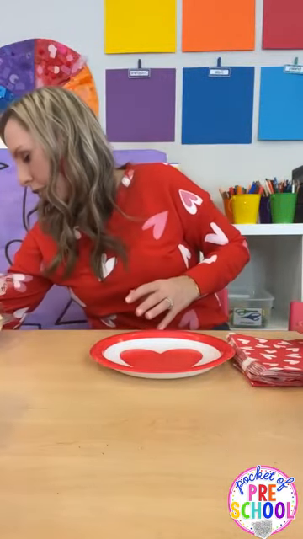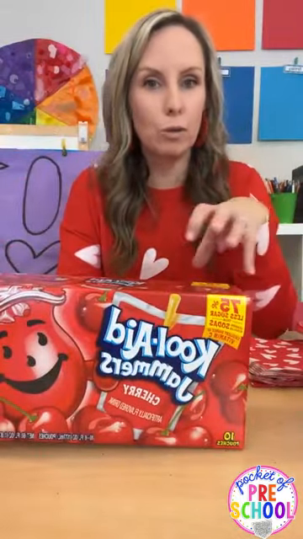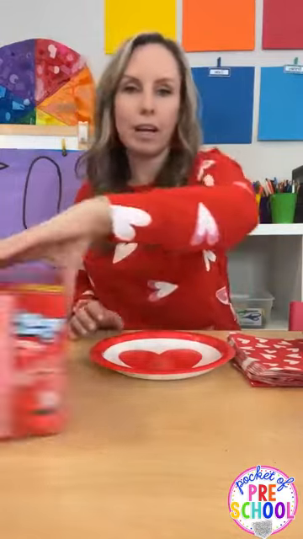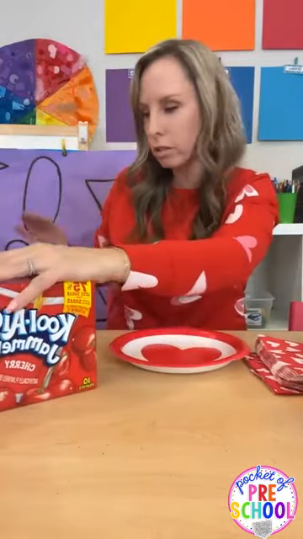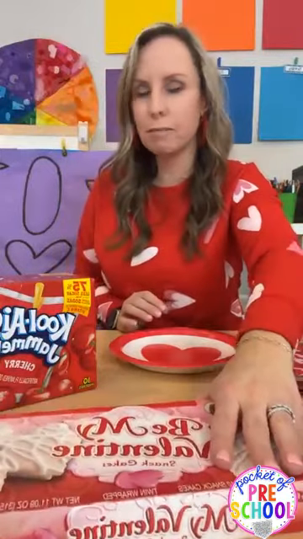And then for a drink, I just get something red. So these Kool-Aid Jammers would be perfect. If you do an open cup, that's fine. You can do water cups. You can have them use their water cup. We've done that too. So we got our red juice, and they have some kind of sweet treat, right?